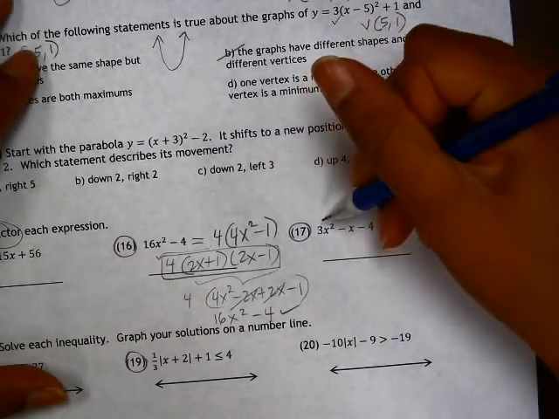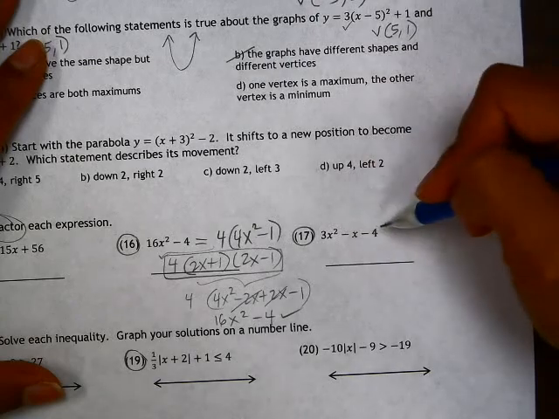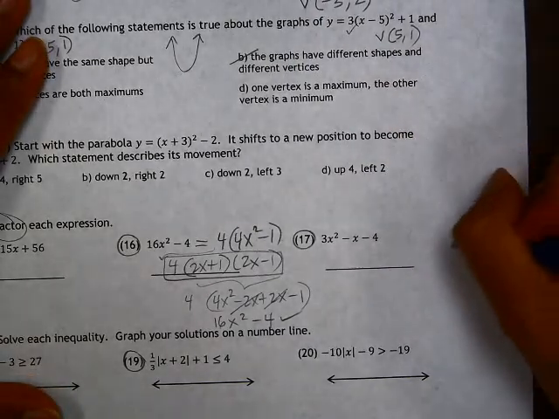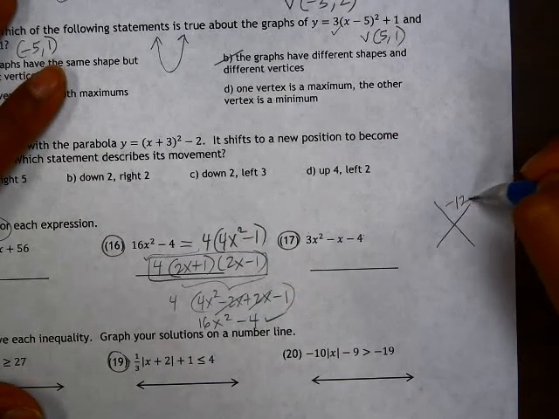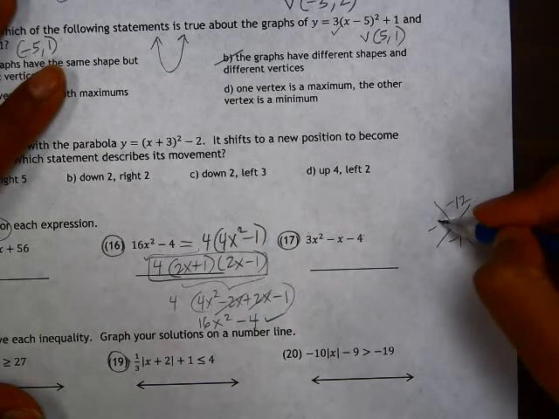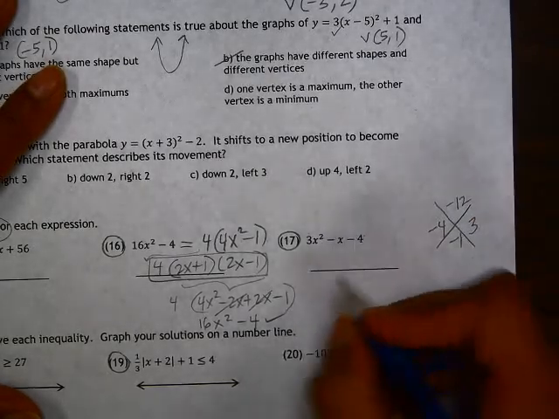On 17, we have nothing in common, so we can't factor anything out. This is not a difference of squares. We have a trinomial that we can factor using a diamond. A times C is negative 12, B is negative 1. Negative 4 times 3 gives me negative 12, also adds up to negative 1.